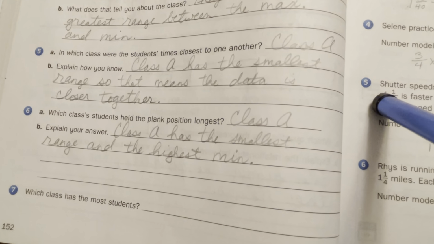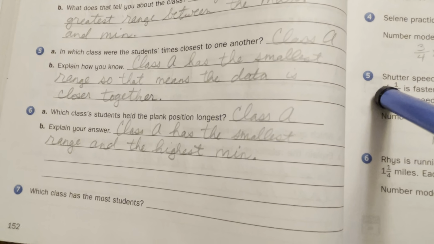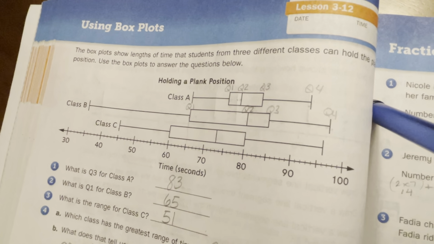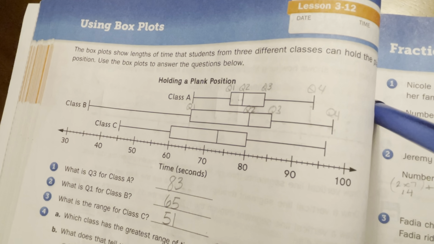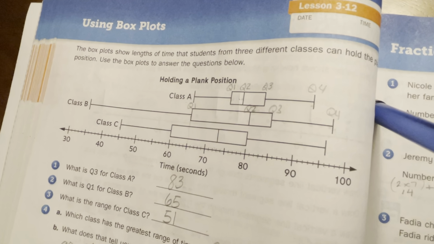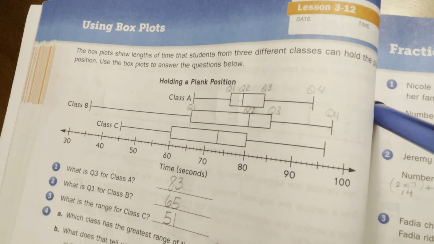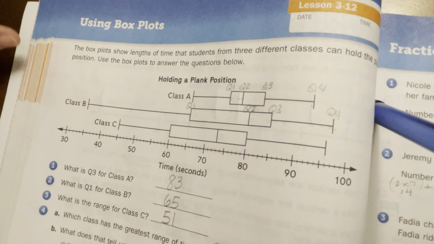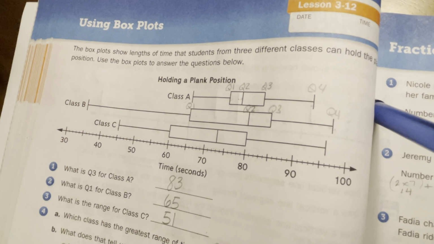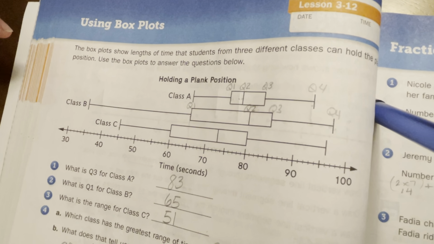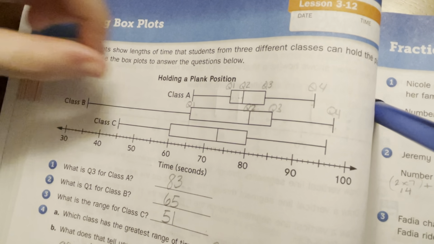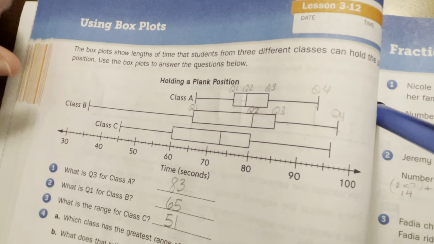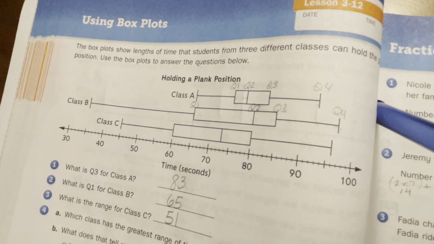And then number 7, which class has the most students? If you look back up at the 3 box plots, can we tell which class has the most students? Do we know how many data points fall on that line or on this line?